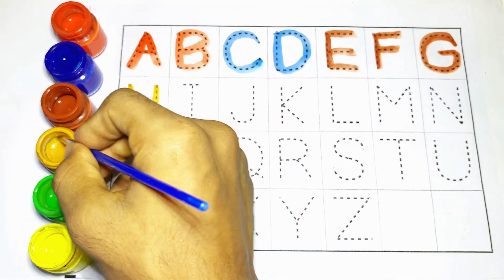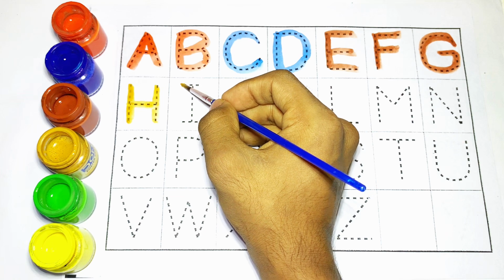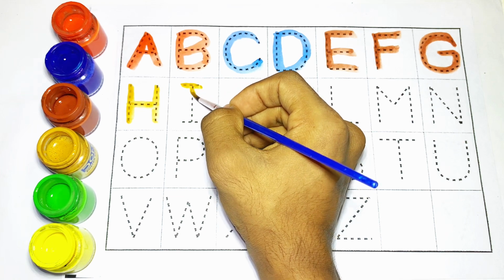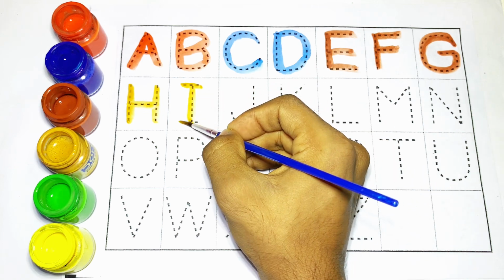Kids, again use yellow ochre color and draw I. I for ice, I for ice cream. The alphabets of I.